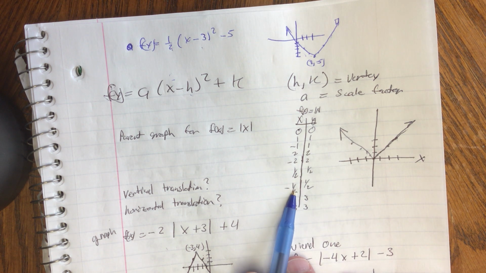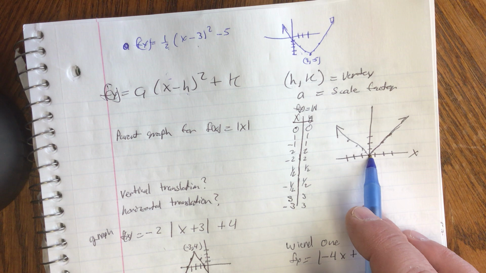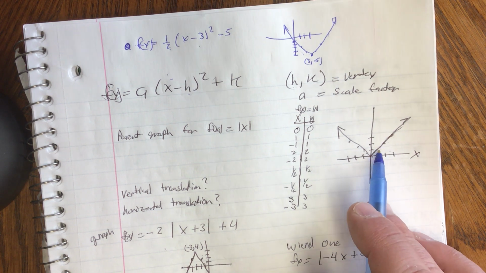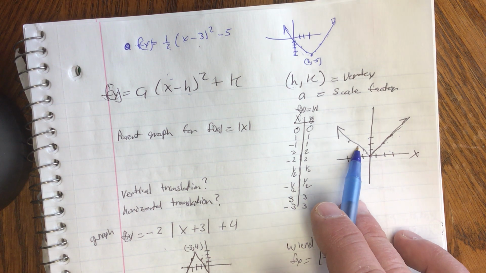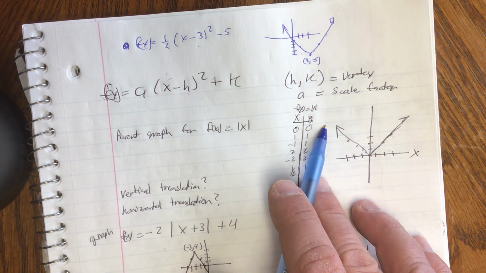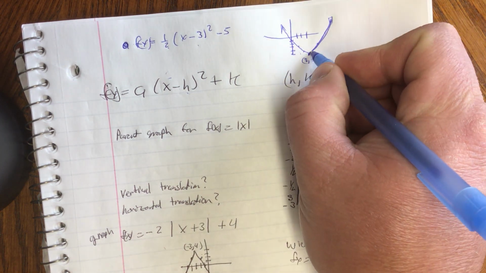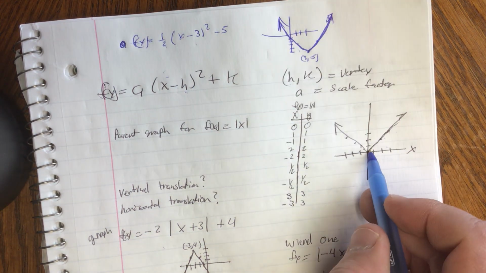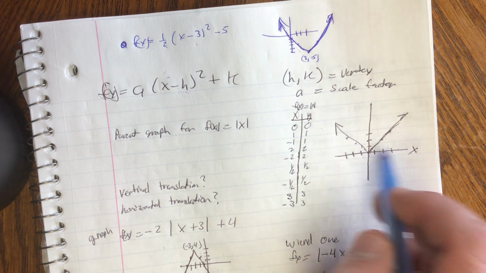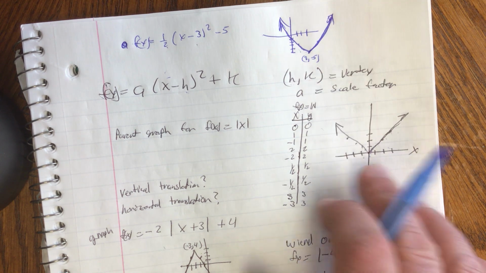Half. What's the absolute value of negative a half? A half. What's the absolute value of 3? 3. What's the absolute value of negative 3? 3. And so now I graph all those on a graph. Over 1, up 1. Over 2, up 2. Over 3, up 3. Over negative 1, up 1. Over negative 2, up 2. So an absolute value is going to V up, not arch up. You can see the parabola has a little bit of arch to it, while this one doesn't have any arch, it's just a straight V. So these become V graphs for all parent graphs that are absolute value.